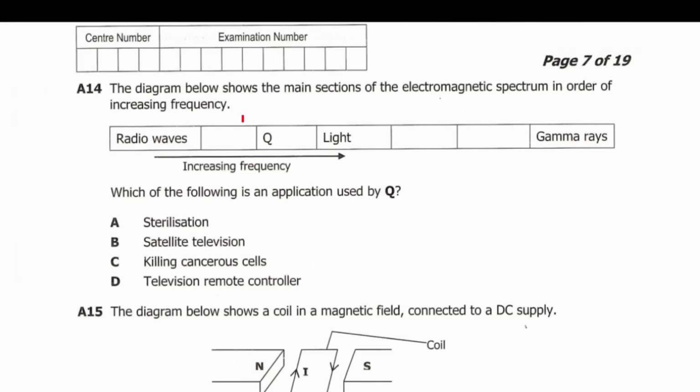All right. 14 reads, the diagram below shows the main sections of the electromagnetic spectrum in order of increasing frequency. So we have radio waves, then nothing, then we have Q, light, nothing, then gamma rays. Then they are saying, which of the following is an application used by Q?